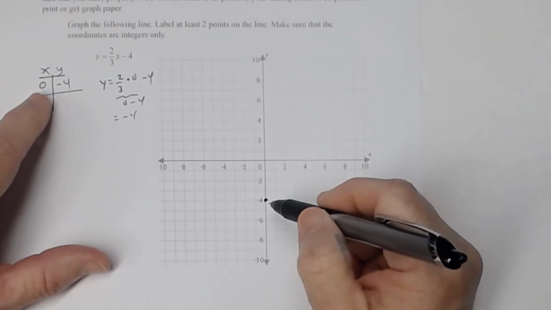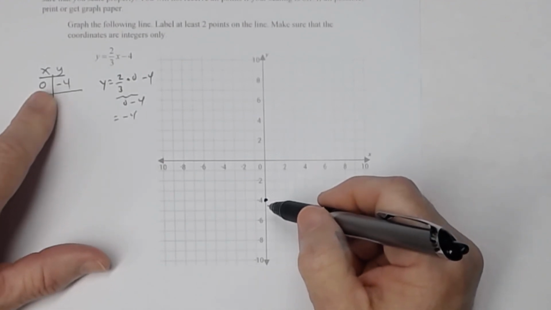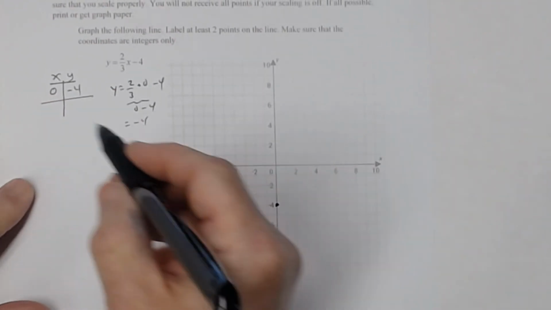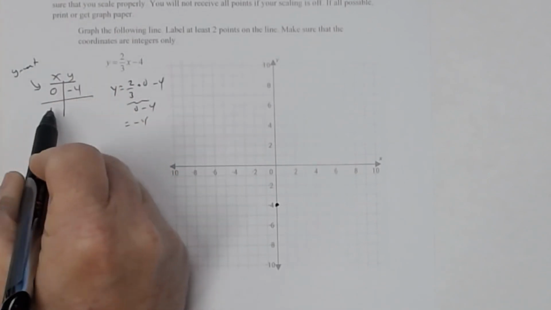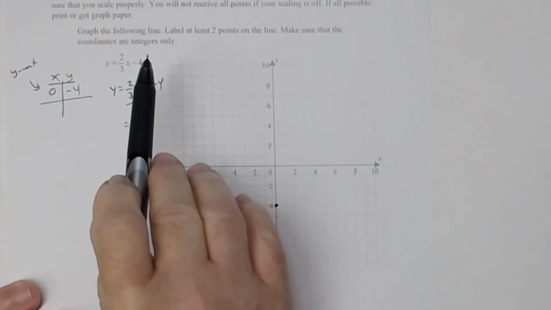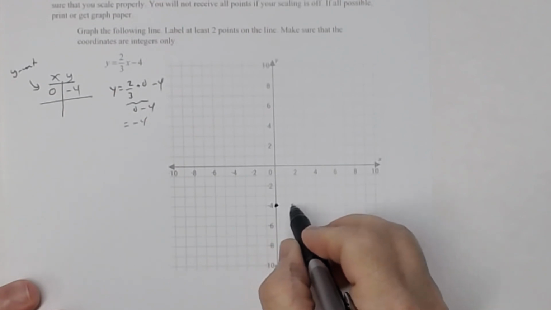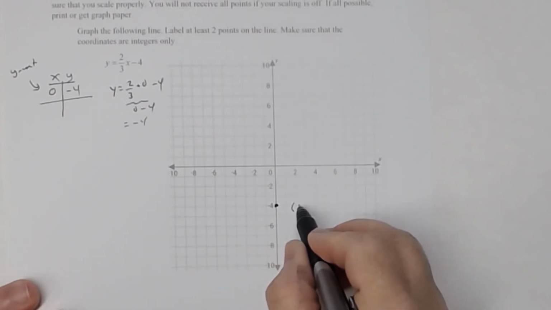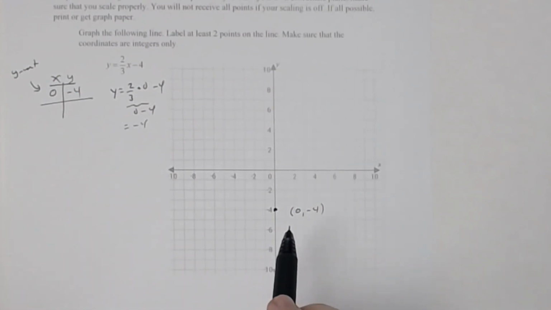Now notice whenever you let x be 0 and you find a point, what you found is the y-intercept. So that is your y-intercept right here. Whenever you let x be 0, that's your y-intercept. Now, here's what I mean by label. Hopefully you did this. I wanted you to label this point 0, negative 4. That's what I indicated in the lessons.